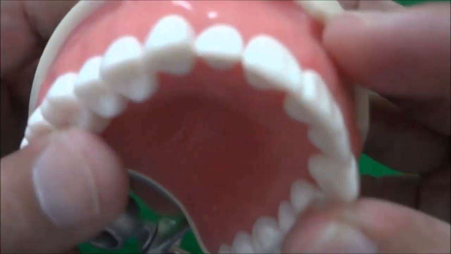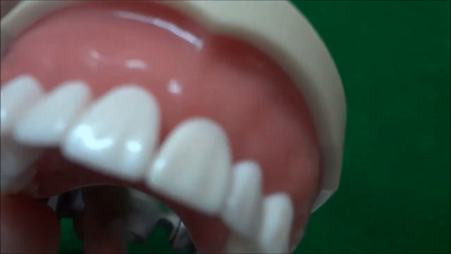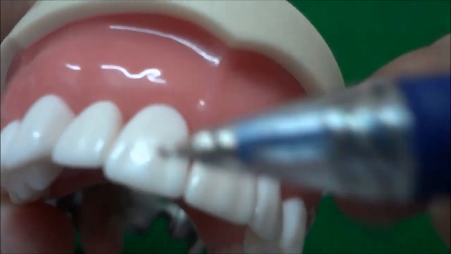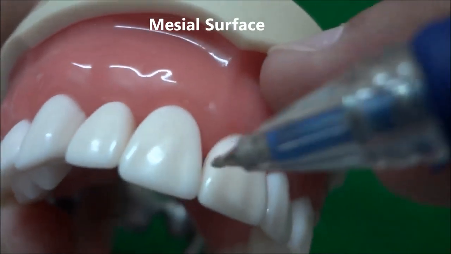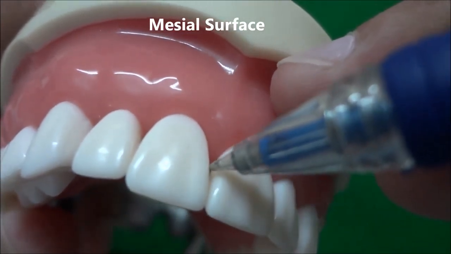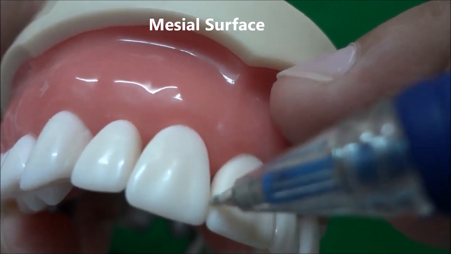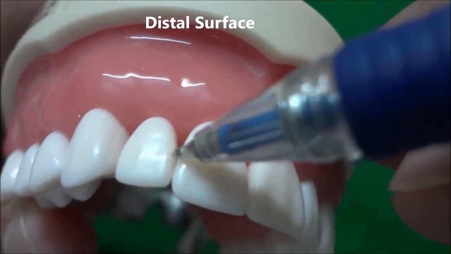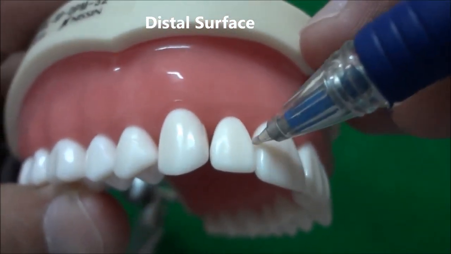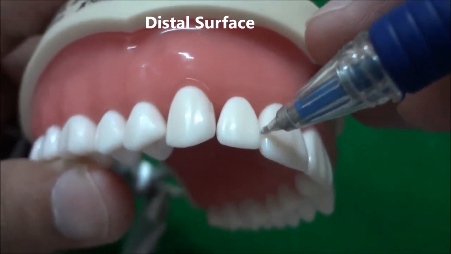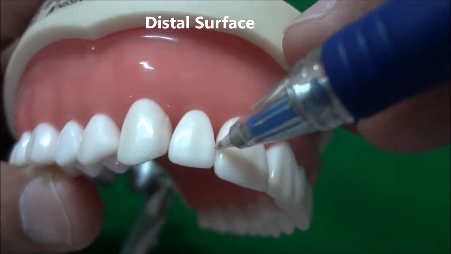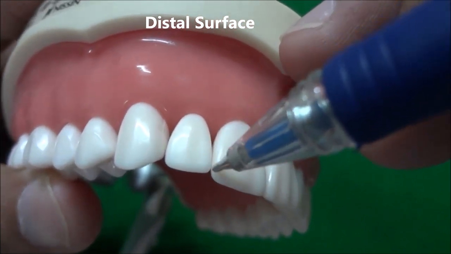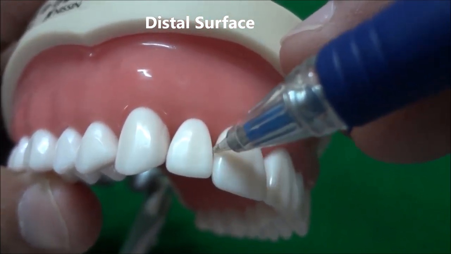The surface of the tooth that is near to the midline is the mesial surface. So this surface of the central incisor that is near to the midline is the mesial surface, and this surface that is in contact with the lateral incisor, away from the midline, is the distal surface.